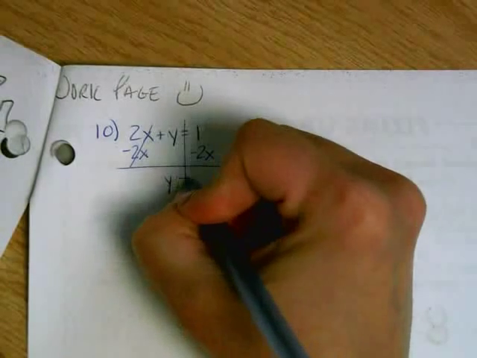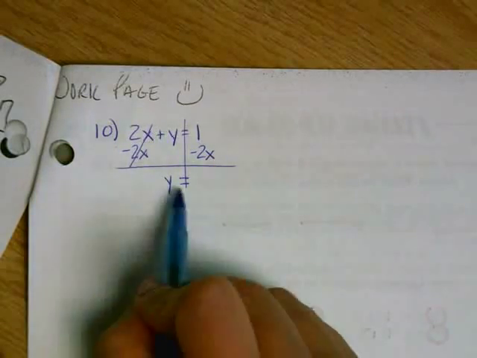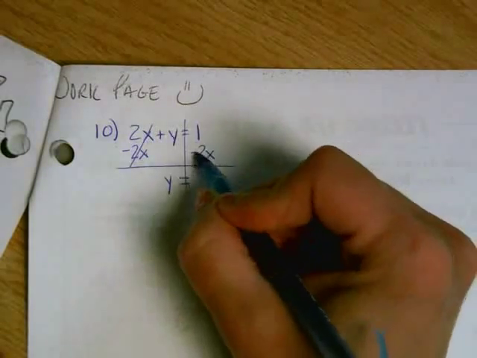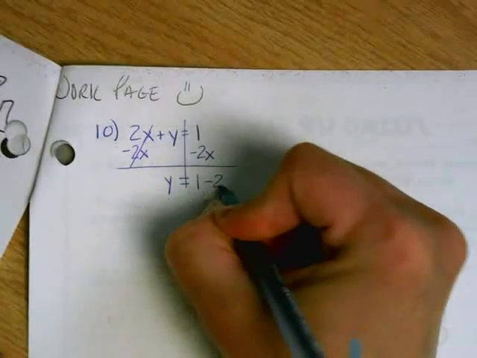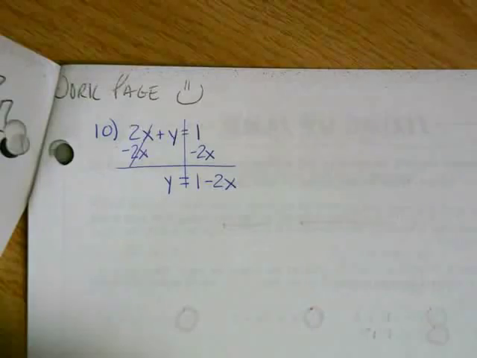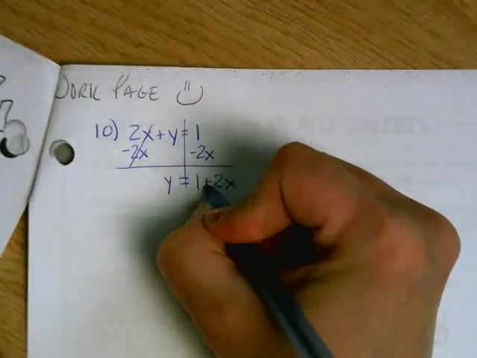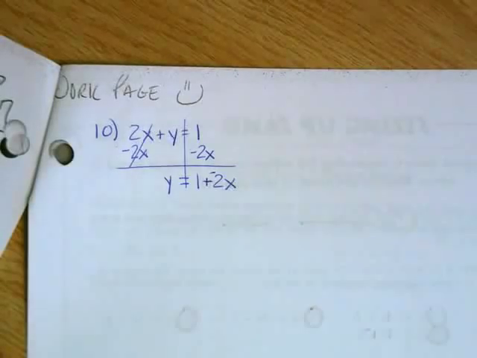We get the y equals, now this one we're lucky because the y is already by itself. So y equals, and then we'd have 1 minus 2x. We can't combine those. They're not like terms, so I just rewrite it out again, 1 minus 2x. And I know I'm going to need to make that y equals mx plus b, so this is going to be a plus a negative.